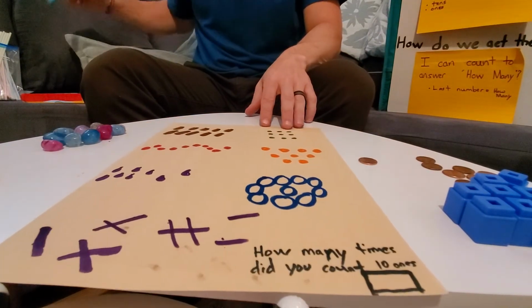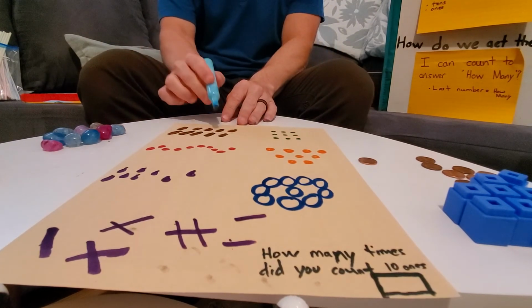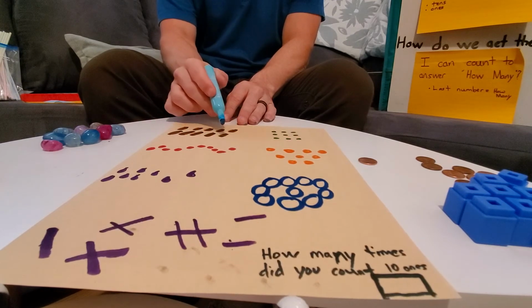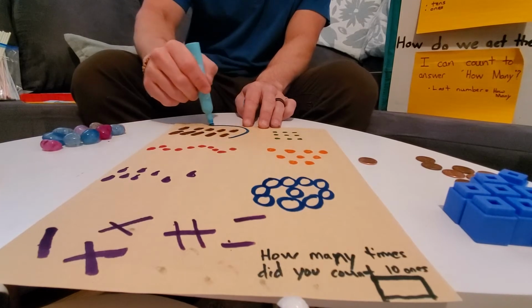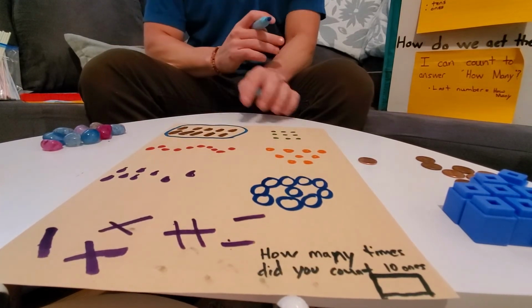Let's start with our footballs. Ready? 1, 2, 3, 4, 5, 6, 7, 8, 9, 10. Last number I said was 10, so that tells me how many. And a group of 10 I will circle.